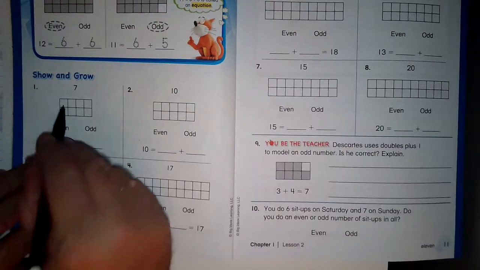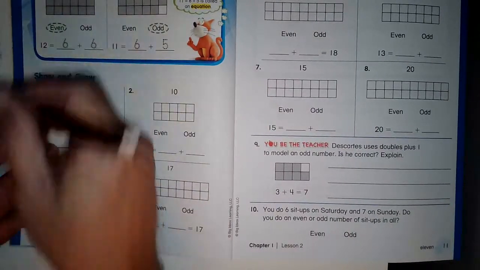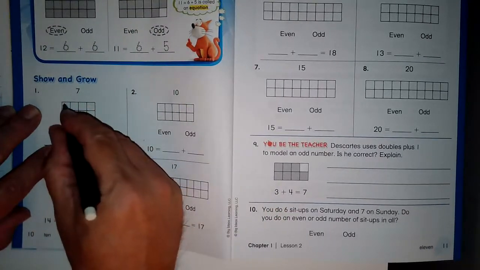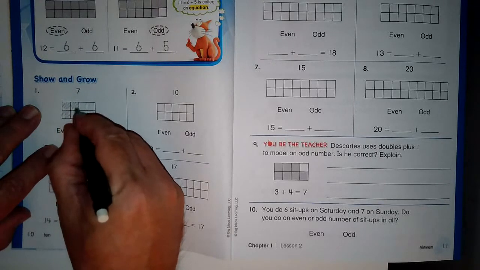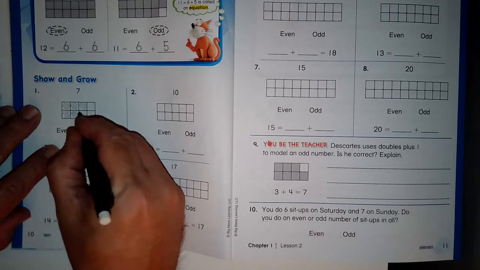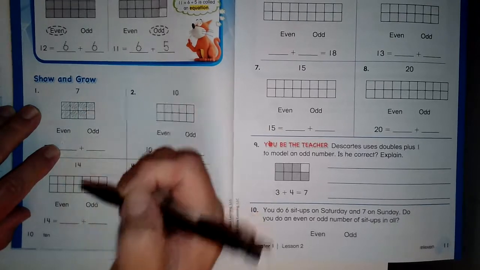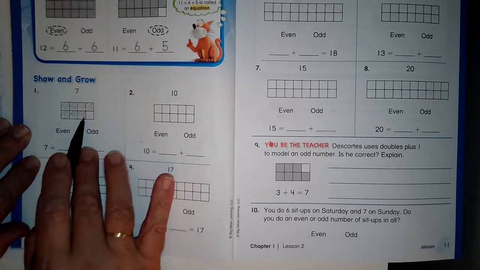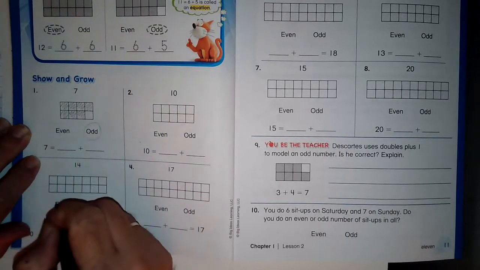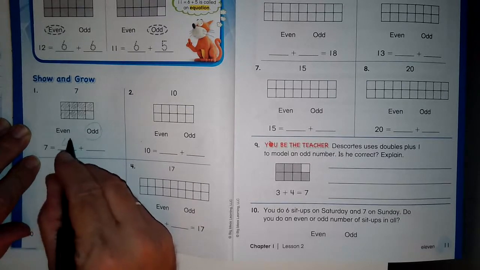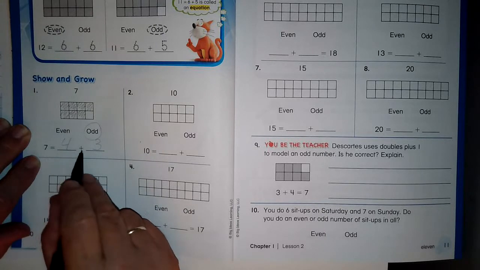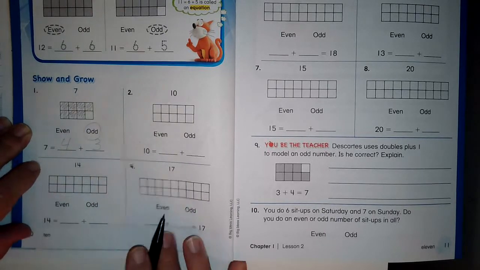So let's go down here and let's color in. I like to color in pairs so that I can see if they are equal. All right, so let's do 7. 1, 2, 3, 4, 5, 6, 7. Are these equal groups? This one has 4, this one has 3. They are not equal. That's an odd number. What's the first one? 4, and the second one is 3. 7 equals 4 plus 3. That's what makes it an equation.